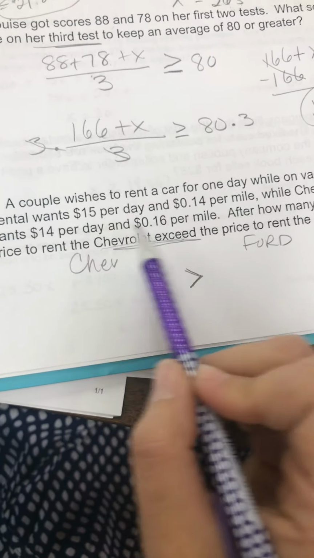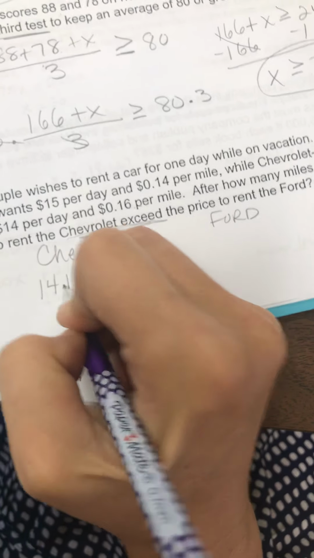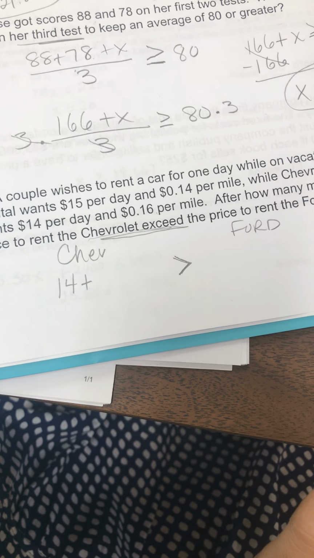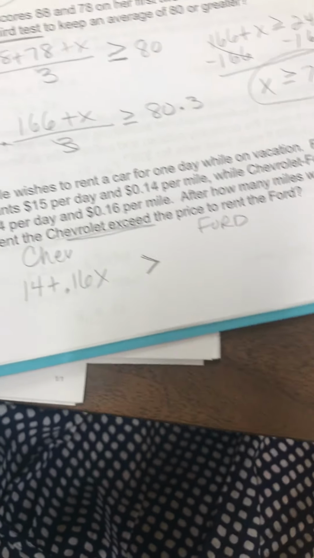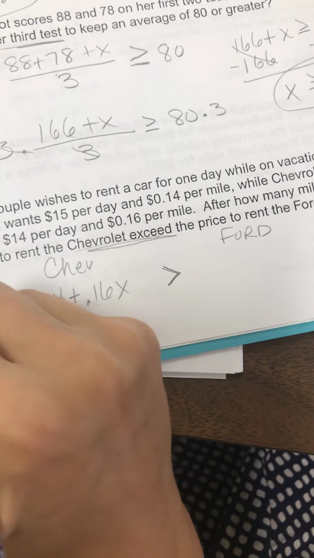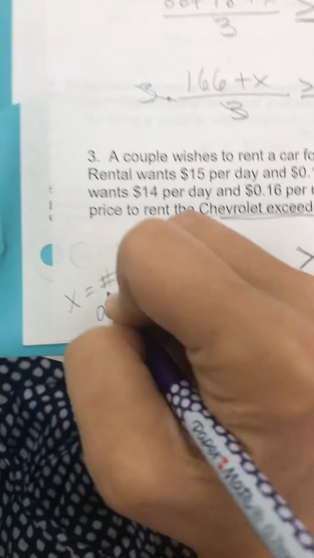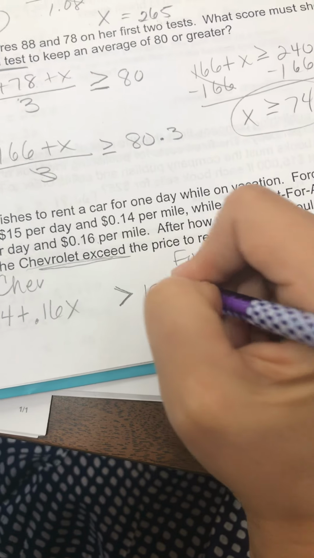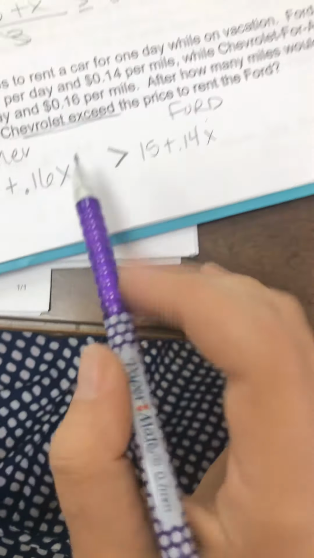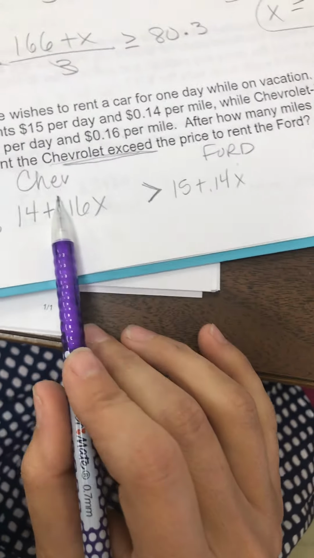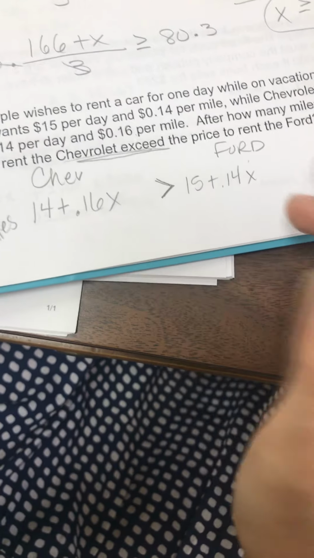Okay, so now let's look at Chevrolet. It says Chevrolet was $14 per day, 16 cents per mile. So 14 per day is our standard, and then 16 cents per mile. Okay, and x is going to be your number of miles. You can write a note over here if it helps you remember. Okay, and then Ford was $15 per day plus 14 cents per mile. Okay. So now x is our number of miles, and Chevrolet needs to be greater. So we're just going to solve for x from here, okay?